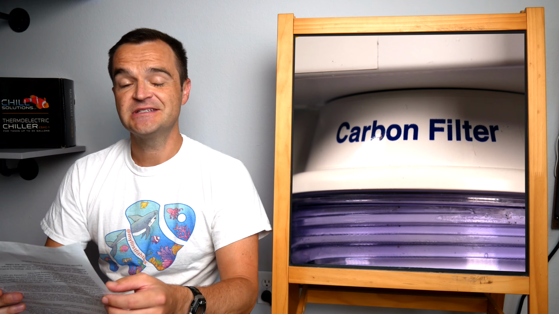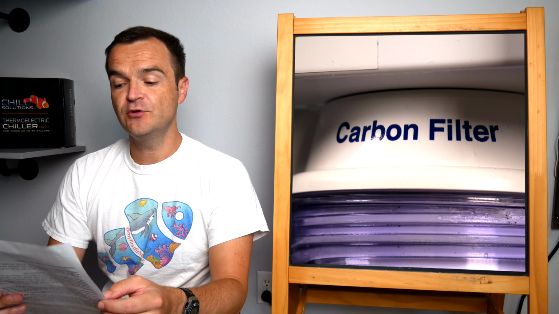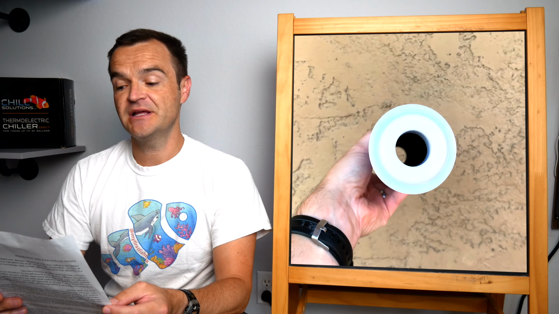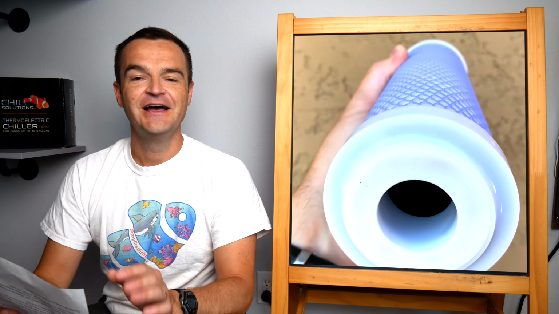The second stage is a carbon filter, which, while removing visible particulate matter, goes beyond to remove chlorine, volatile organic compounds, or VOCs, odors, and unpleasant tastes from the water. Okay, a lot of you probably already knew that, so let's dig deeper and explain how it works.